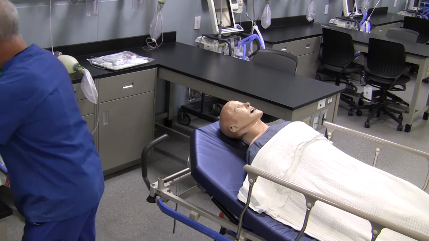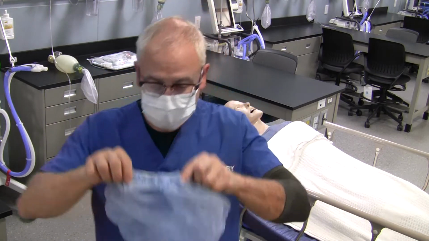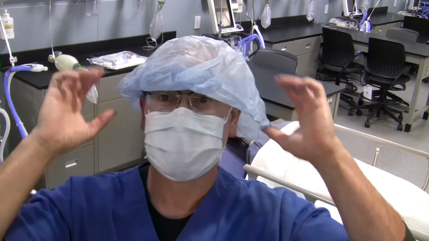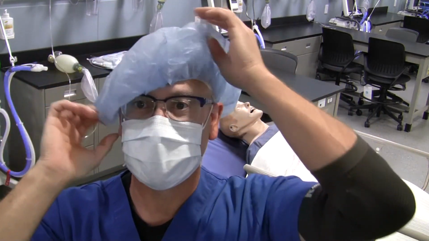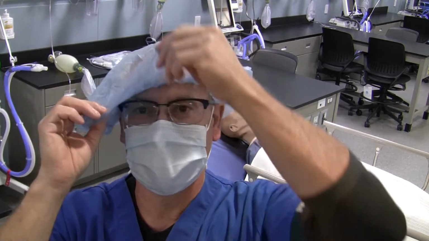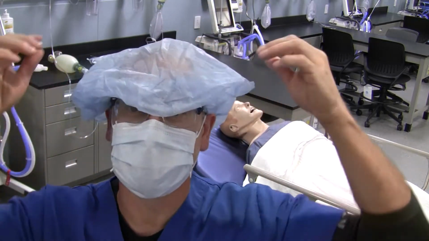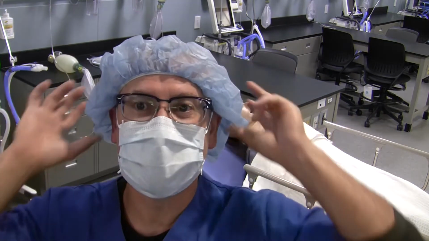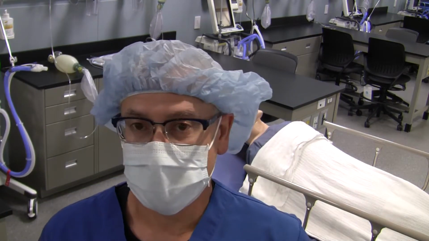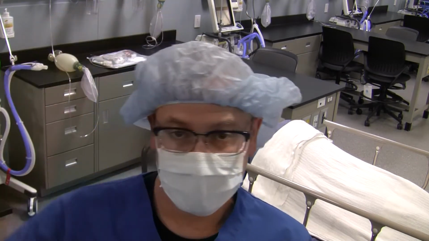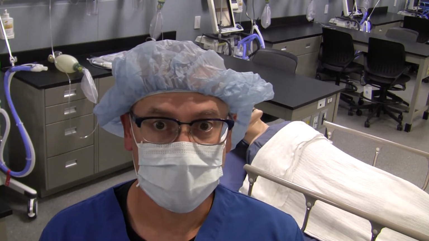You would also possibly need to wear a bouffant like this. This covers your hair. Now you could style it to make it look more Parisian in nature. I guess I'm not really getting that effect. But there's the bouffant to protect your head and prevent hair from falling onto the patient's head, and also from you getting anything on your head as well that could be a bit of an issue.